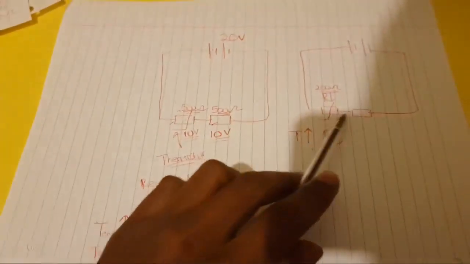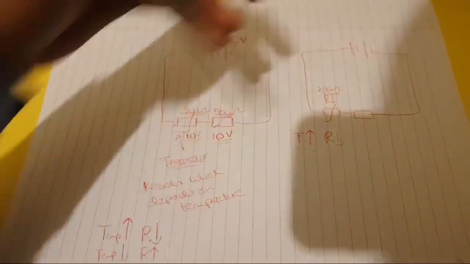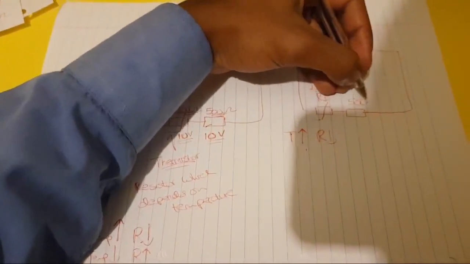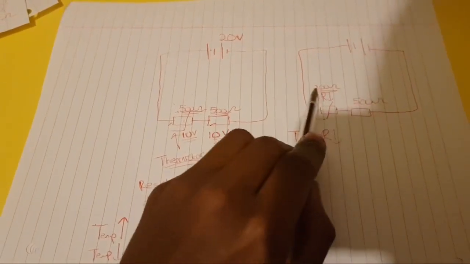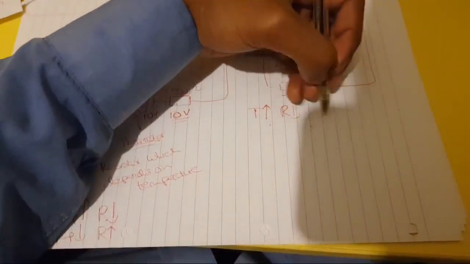And because it dropped to 200, and this is still 500 because it's fixed, what we can now say is that this will get a bigger share of the voltage than that. Whatever has more resistance gets a bigger share of the voltage. That's pretty much what you guys need to know.